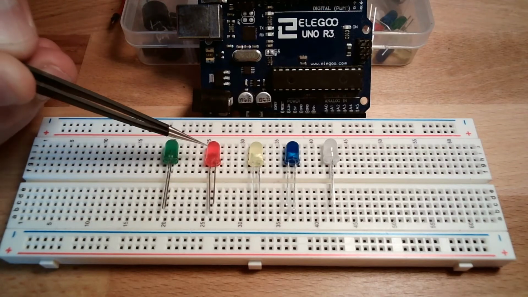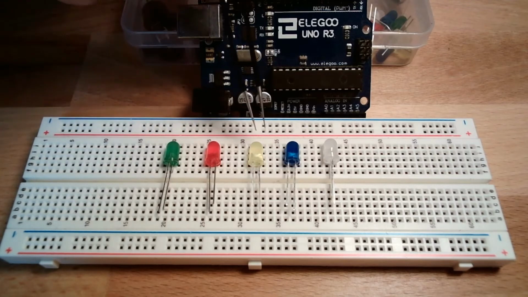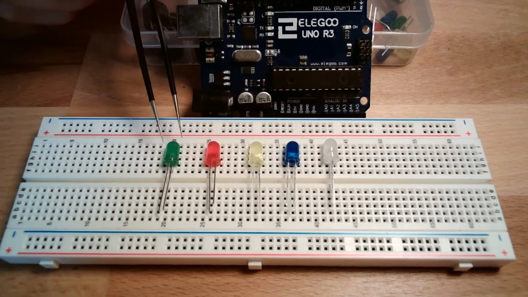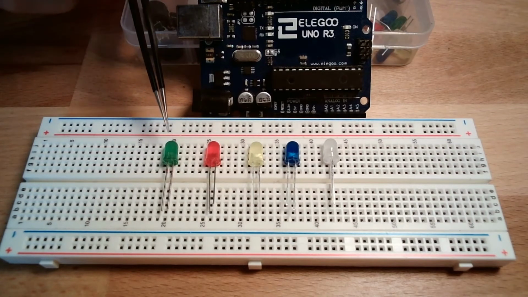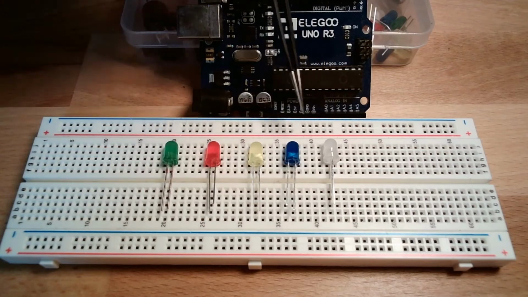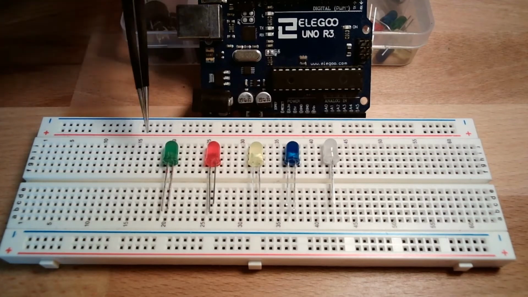So this one will emit red, this here will emit green, this here yellow, this here blue, and this here white. That the coating is also in this color does not really matter. Even if it's clear epoxy resin like here, this green one would still light up green. There are even diodes which are clear.